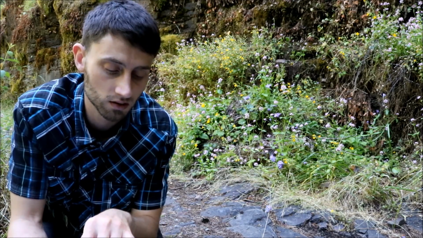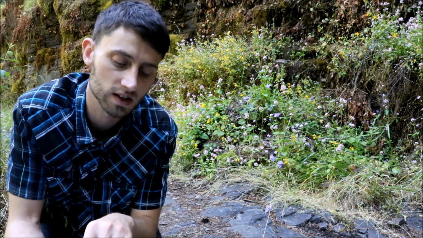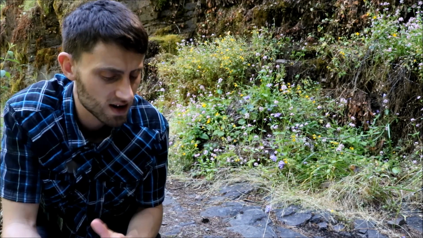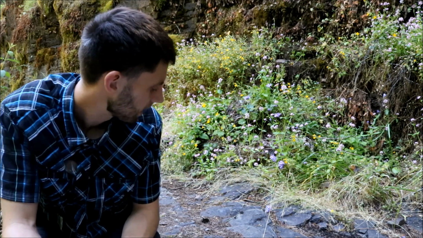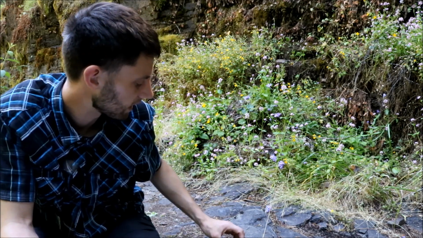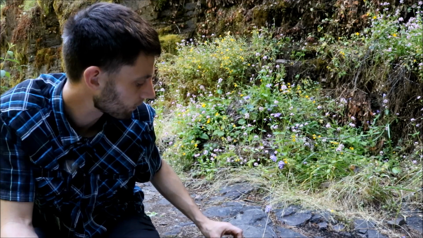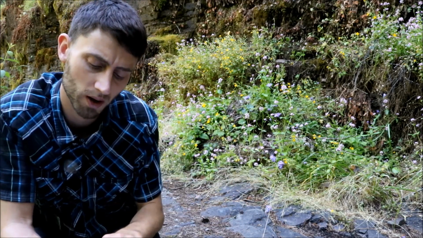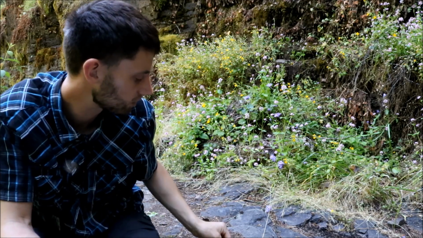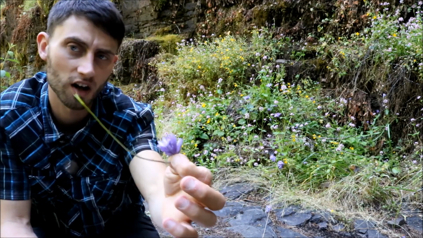13a and 13b are our next two questions. 13a, inflorescence in open umbel. Not fully sure what an open umbel is. I'm going to guess it means that the individual flowers are growing apart from each other and not so connected as they are here.